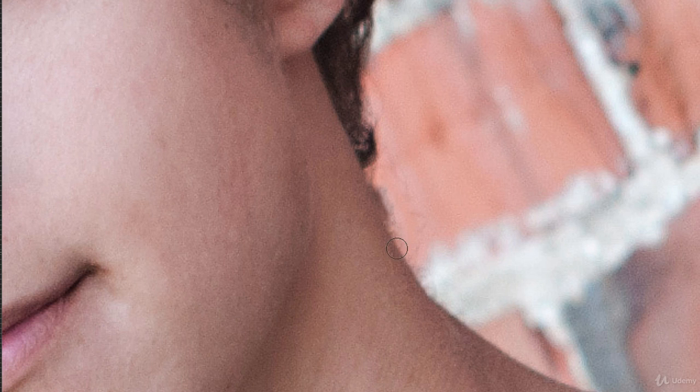Now, as you can see, it didn't really remove it as well as some of the other blemishes that we worked on. So let's try Create Texture. Again, we have a nice dark patch right here, so that didn't work. Let's try Proximity Match. And that didn't work either.